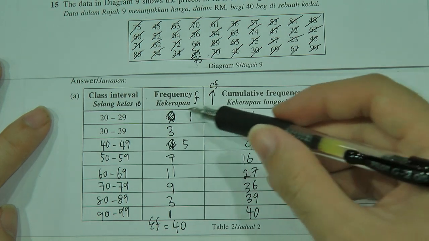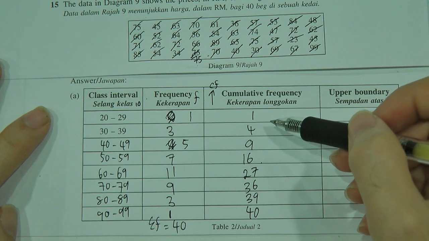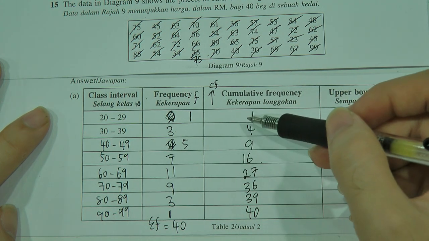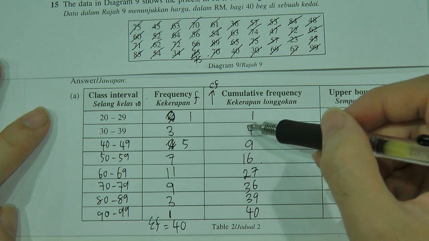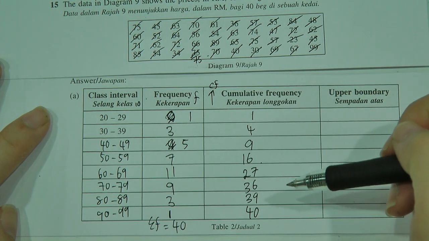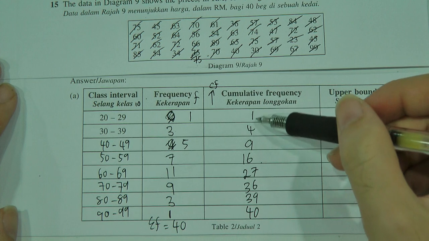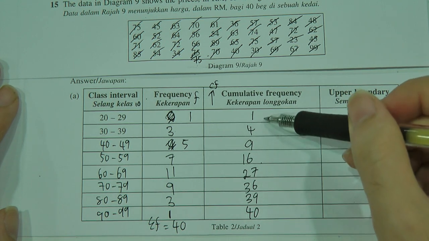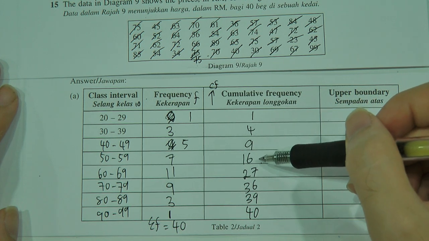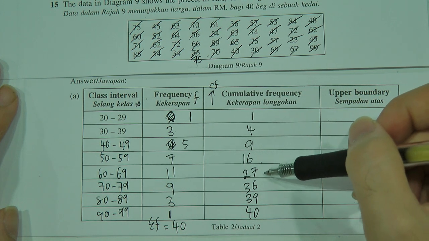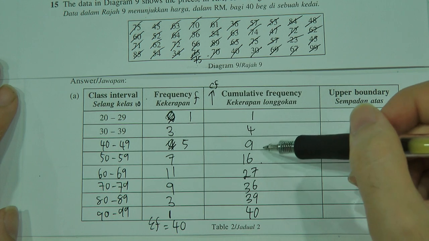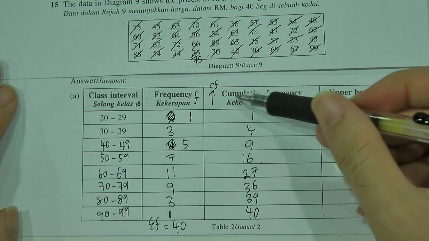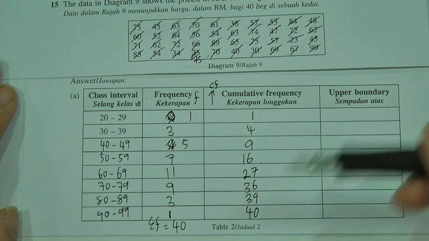And remember, the first one we just write 1, and then from here plus here is 3. 1 plus 3 is 4. And then from this number plus this number. Alright? Don't confuse, actually you have to sum up until you get 40. So you can check the cumulative frequency numbers, they are always increasing. You won't see this is 16, the next one will be 12, or 10, or 9. So the number is always increasing, therefore we say cumulative. Cumulative is keep on accumulating.